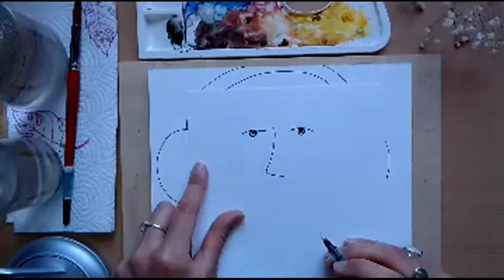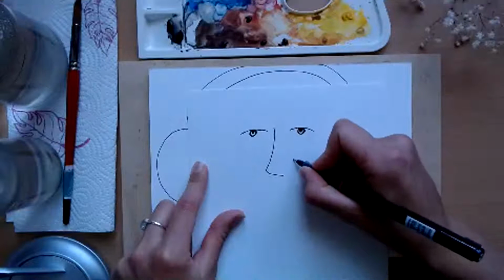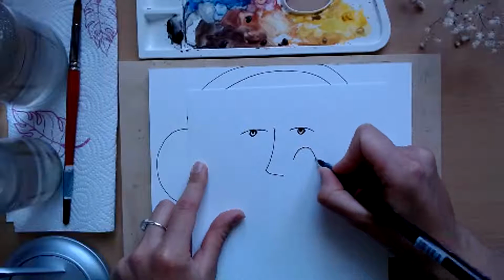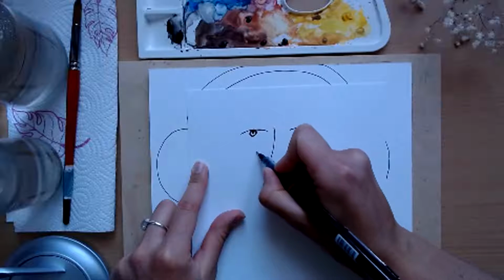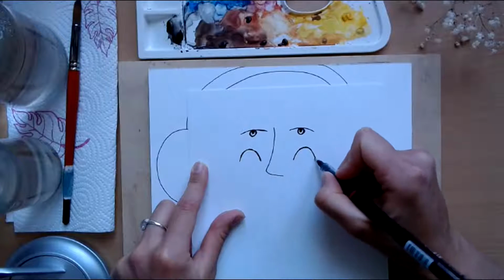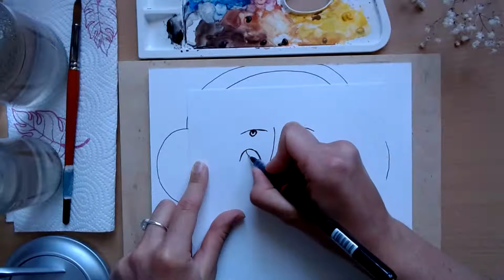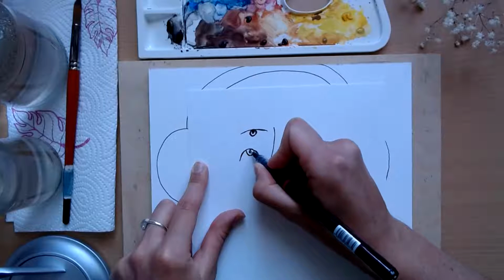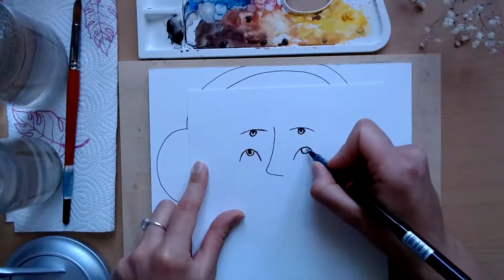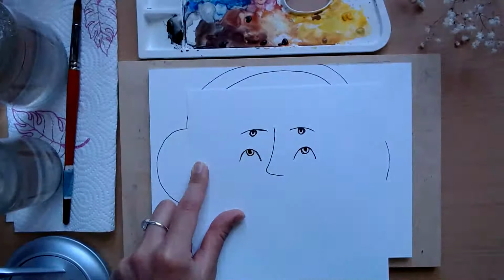And that is kind of like a nonchalant look, right? You could draw upside down U shapes that are really high, and draw a semicircle at the top. That's looking up, right?